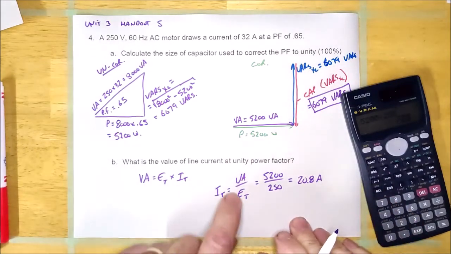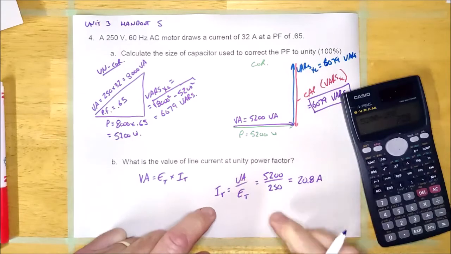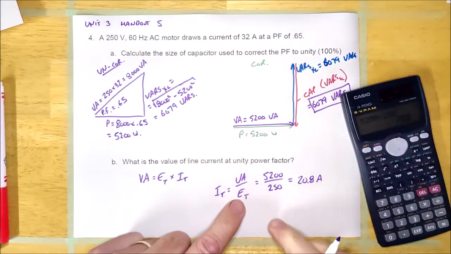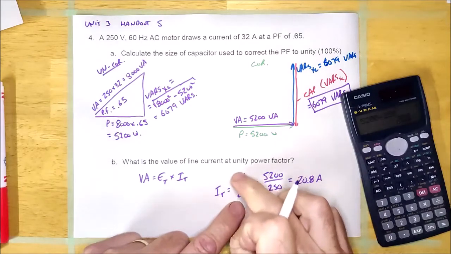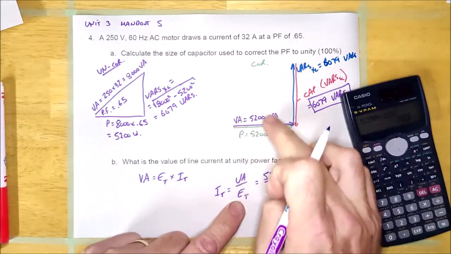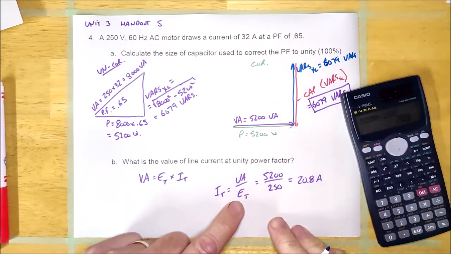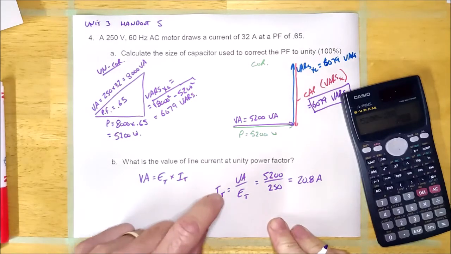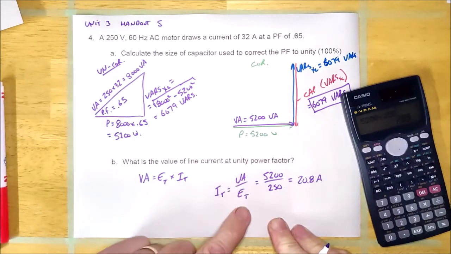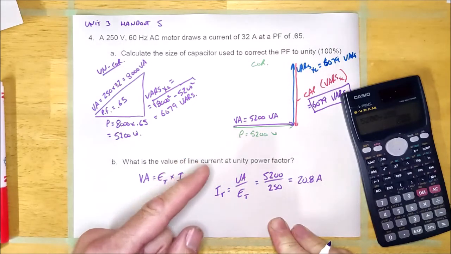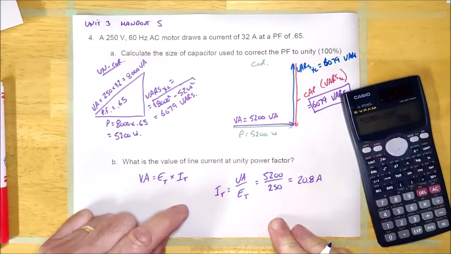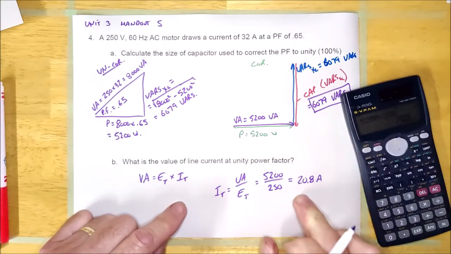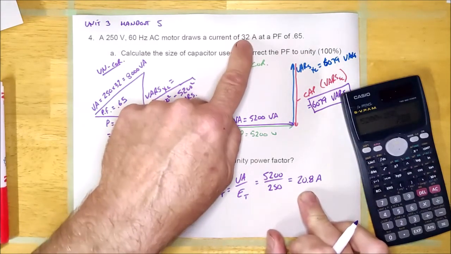Now, there are some students that think that I total is the true power over E total, and that's not true. Well, the true power is 5200. Yeah, it's the VA. It's just that at unity, the VA and the true power are the same, okay? So the current is always going to be equal to the VA over the voltage. And it just so happens that the VA at unity is equal to your true power. All right, guys? So 20.8, look, 32 amps.